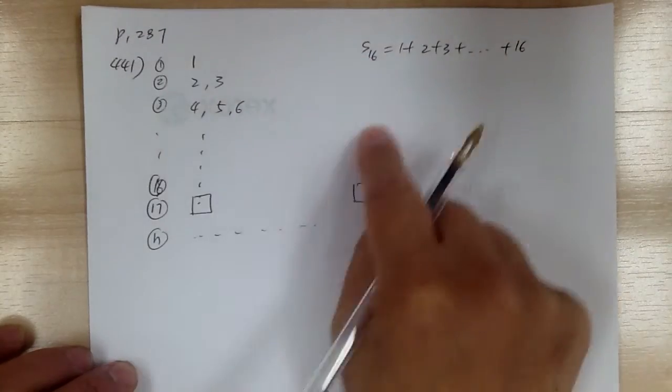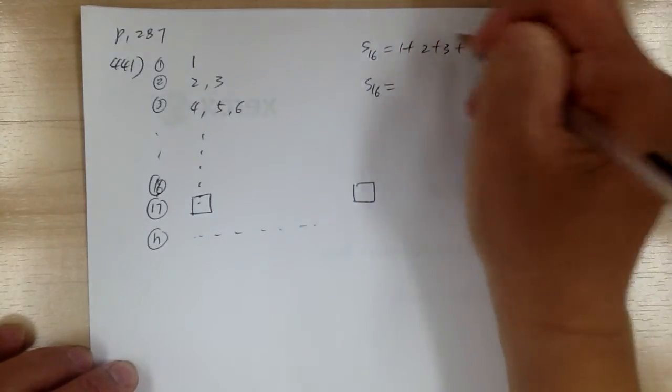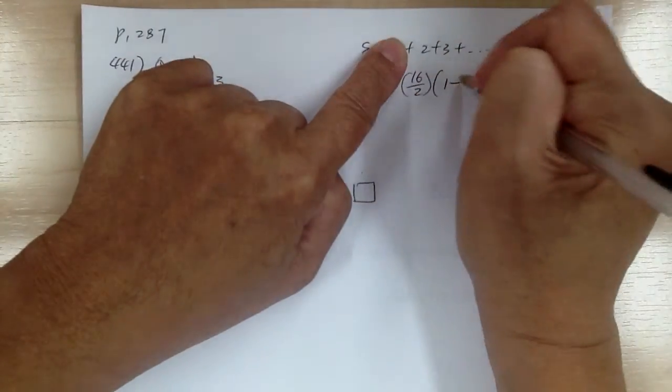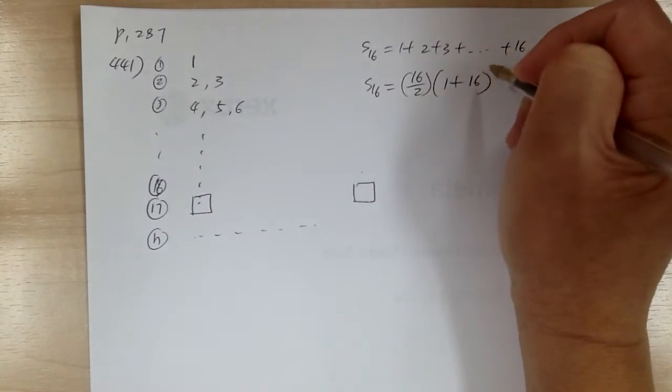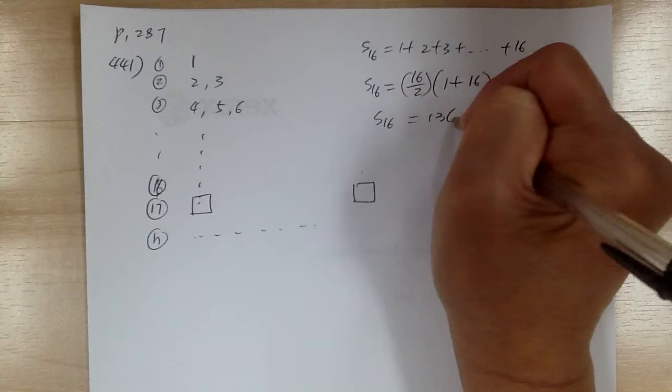So we want to find out what is the total number over here. So S16 will equal, since there are 16 numbers, 16 over 2 times the first plus the last. So S16 is equal to 136.